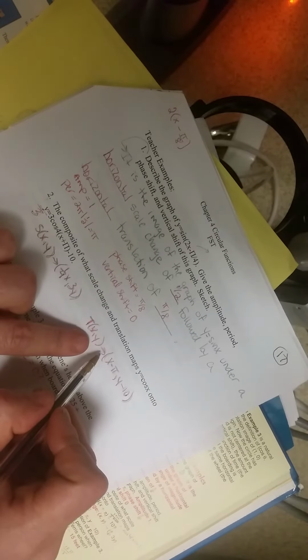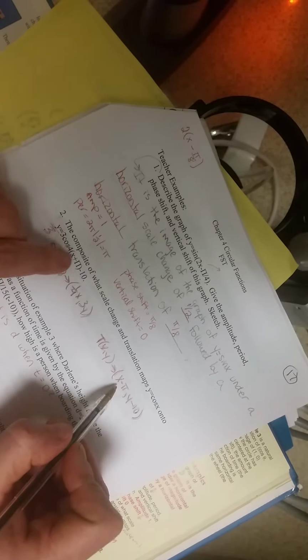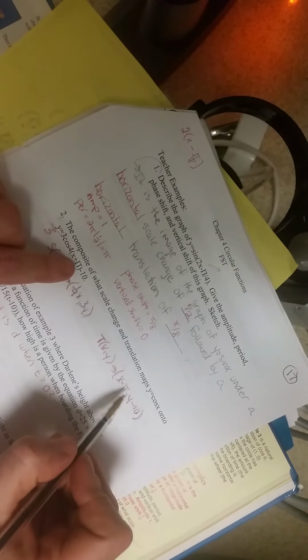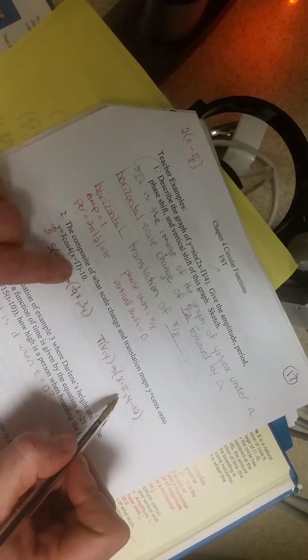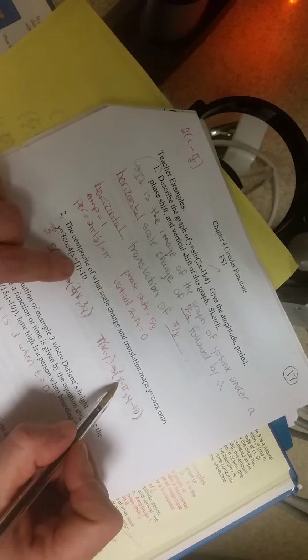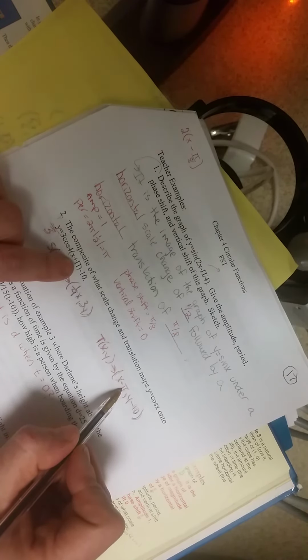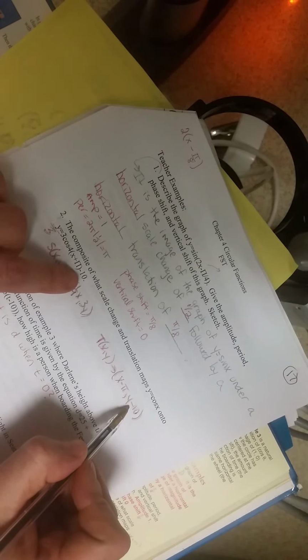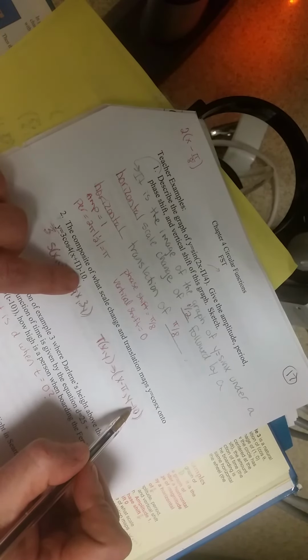Now the translation, you're going to shift. This is a coefficient of 1. So you're going to shift not to the right, but to the left, π units. So you're going to shift all the x values to the left π units and all the y values down 10 units.